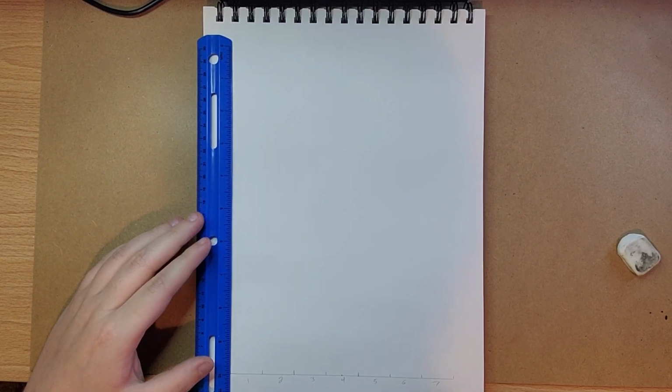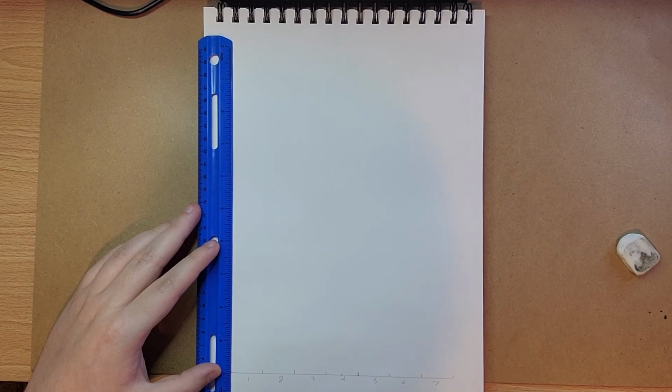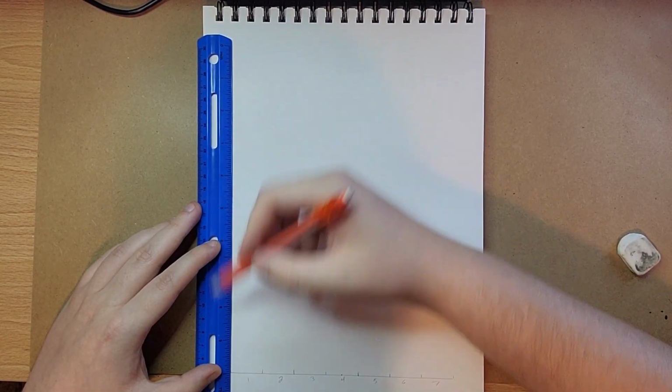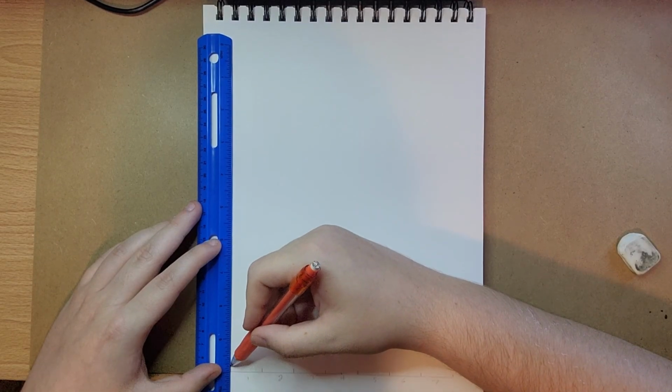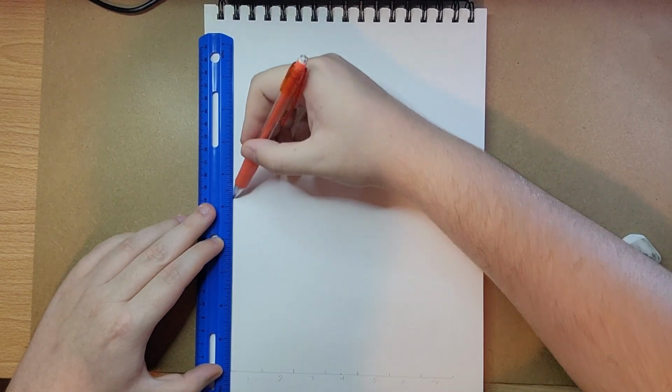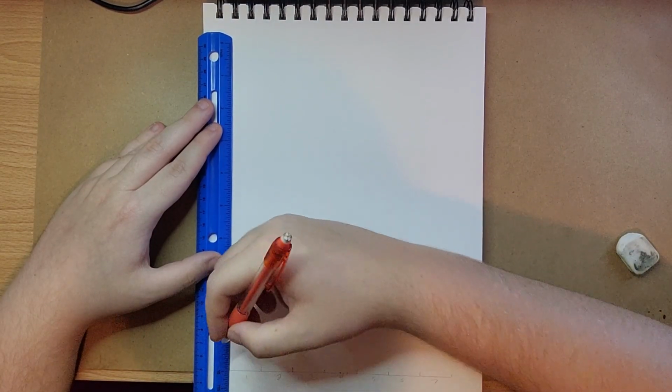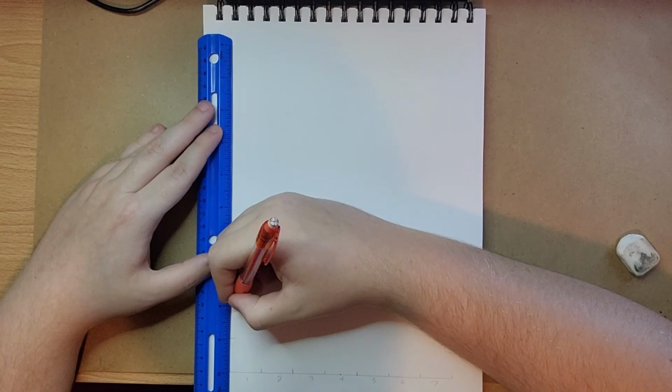Now we know we have 1, 2, 3, 4, 5, 6, and 7 columns. And then the same with the side. Since we know it's 10 long, I'm going to start our 10 down here at the bottom. Then just mark all the way from 10 all the way up to 0. And just like we did with the bottom, every 1 inch we're going to make a line.